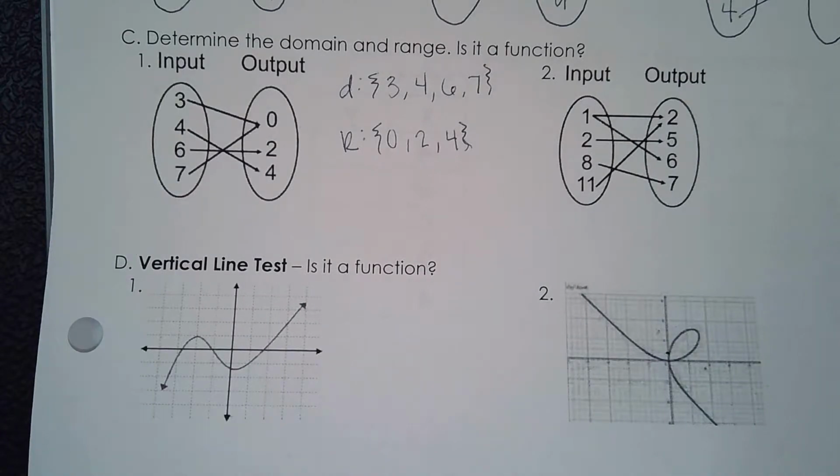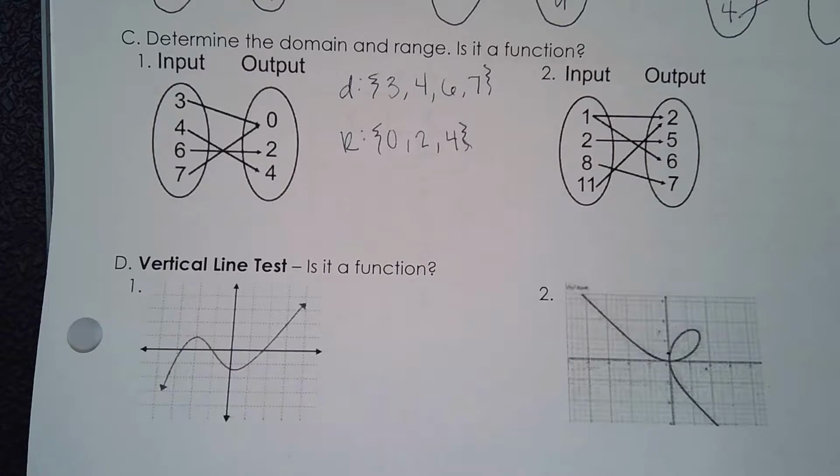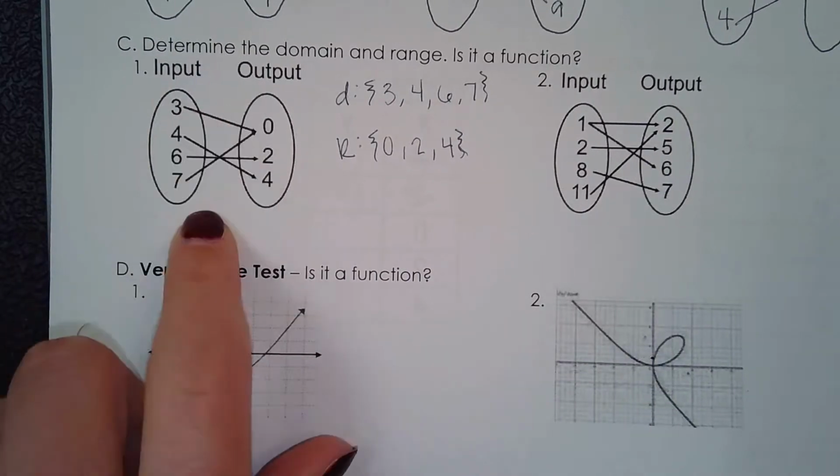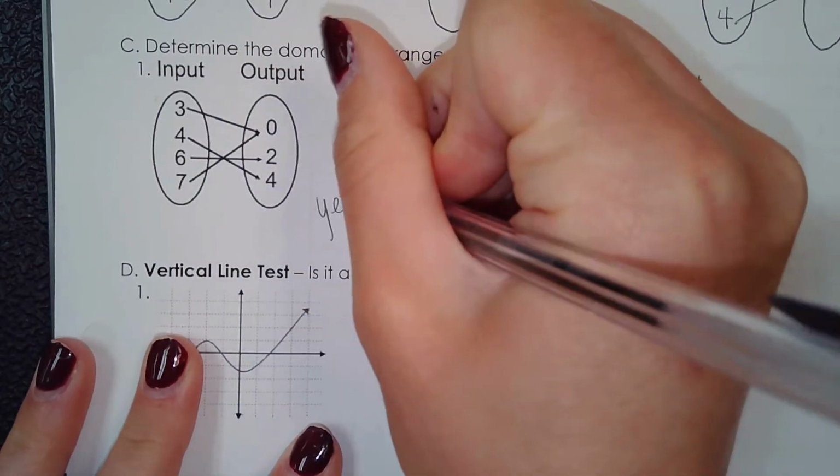So is this one a function? How do we know that it's a function? None of the x's repeat. You don't have 2 lines coming out of any of your x's, so we're good to go. So that one's a function. Yes, it's a function.